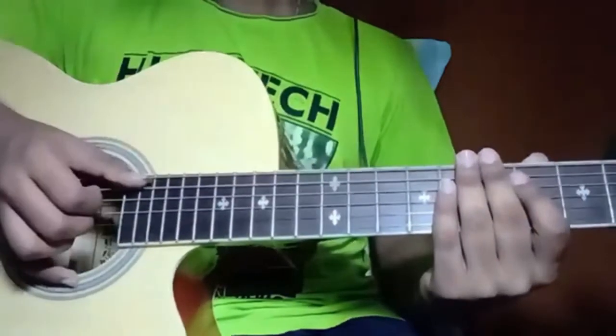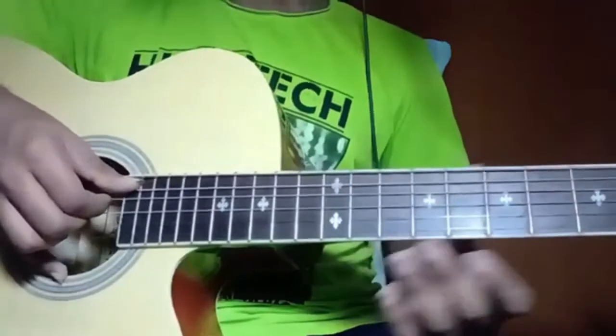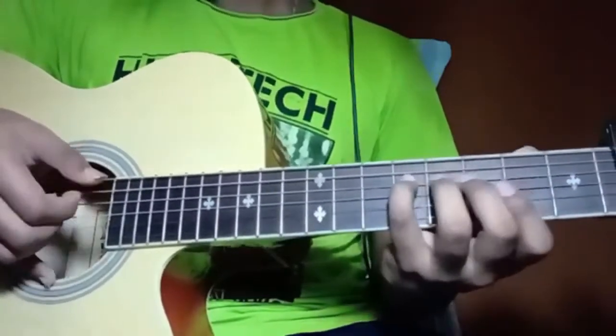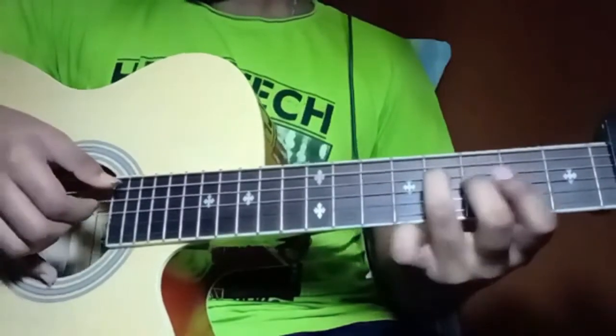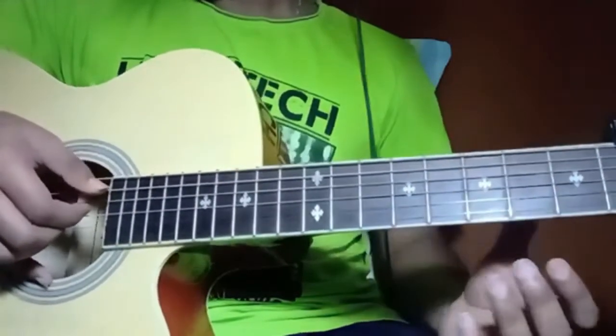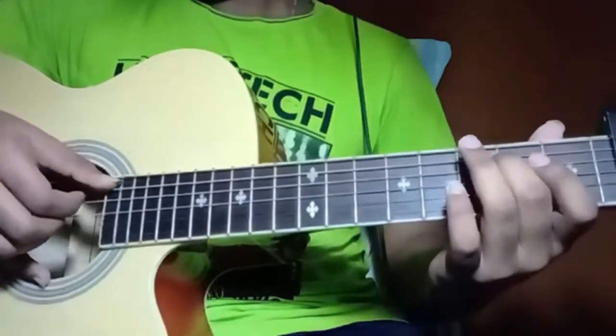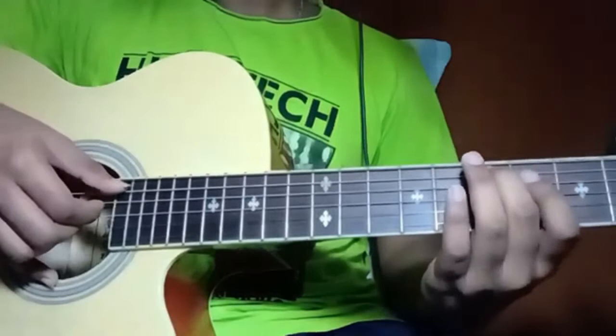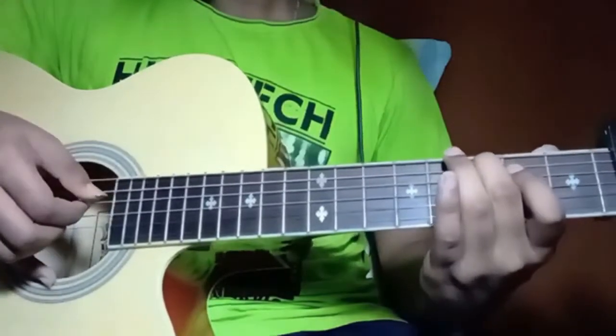So it sounds like this. You can use alternative picking here. So we start with the 5th fret of the 4th string, 4th fret, open of the 4th string. Now pick 3rd fret of the 5th string and open of the 4th string together.